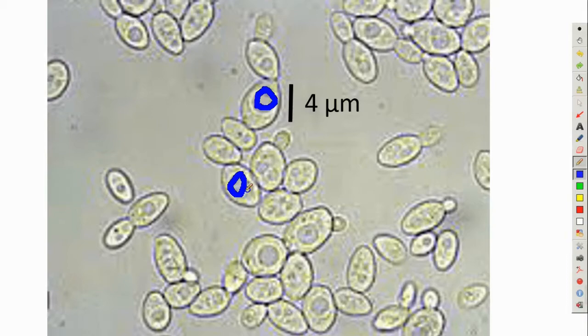So it's one cell big, and they do simple division. That's probably what's happening here: these two are splitting, so it's simple division just like for bacteria. There we are, that's what yeast look like.